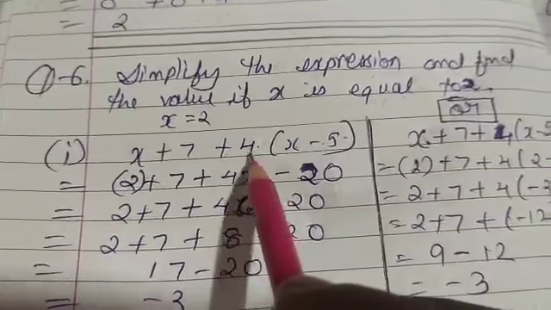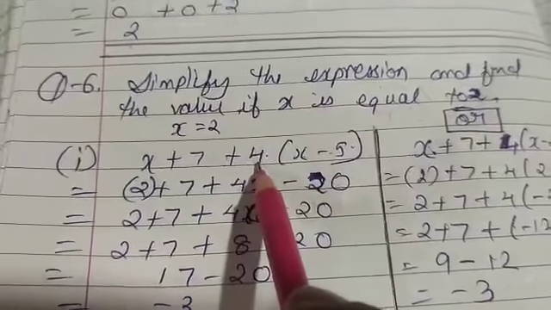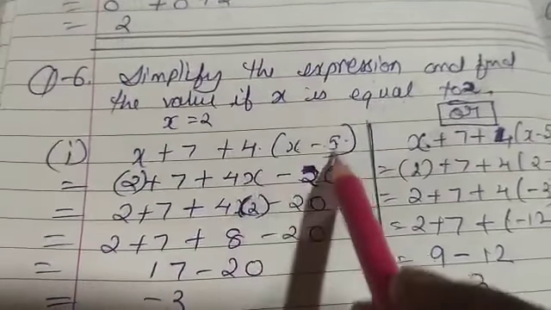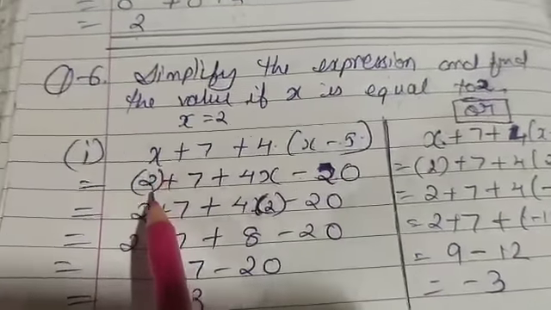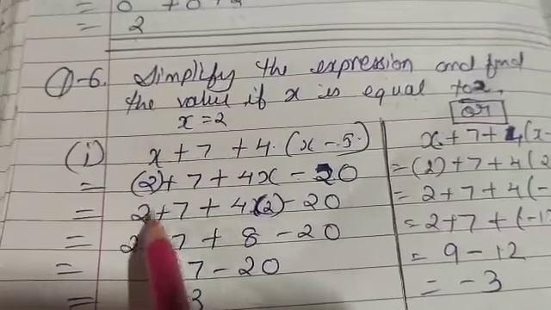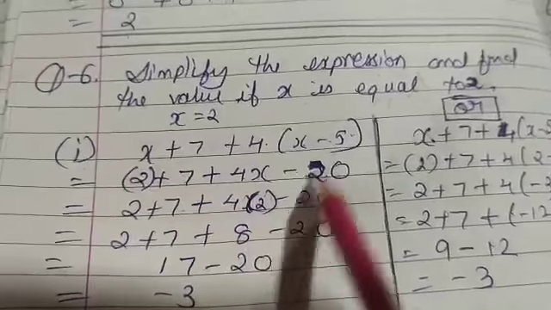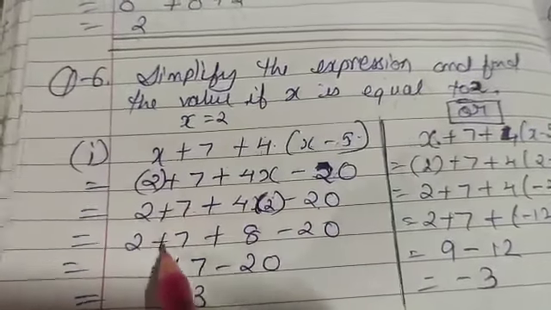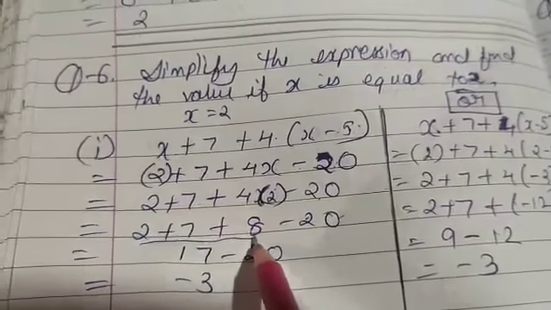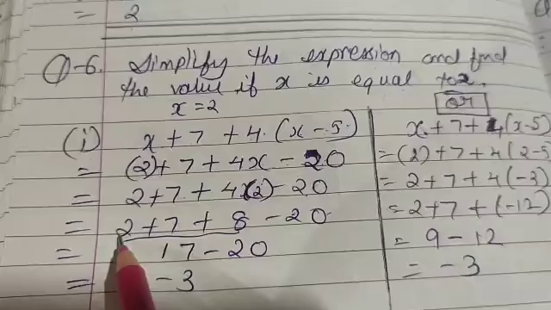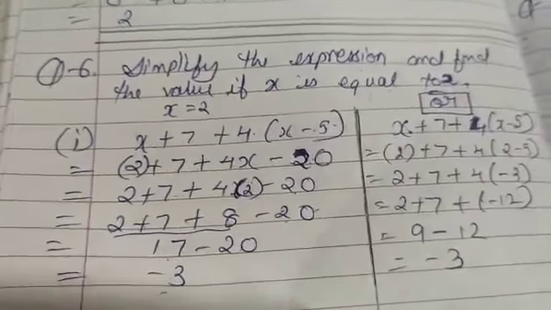Now we have to simplify this bracket, this expression, means multiply this 4 with x, gives 4x, 4 5s are 20, that is positive into negative is negative 20. Then in place of x you put 2. Now dear student, write down this 2 as it is, plus 7 as it is, 4 as it is. In place of x again you have to put 2 and minus 20 as it is. Then 2 plus 7 plus 4 2s are 8 minus 2. Then add all the positive integers. So 8 plus 2 is 10 plus 7 is 17 minus 20. So 17 minus 20 gives minus 3.